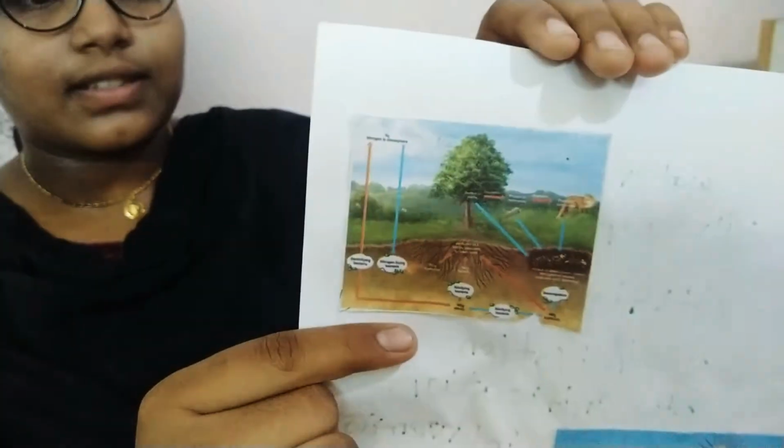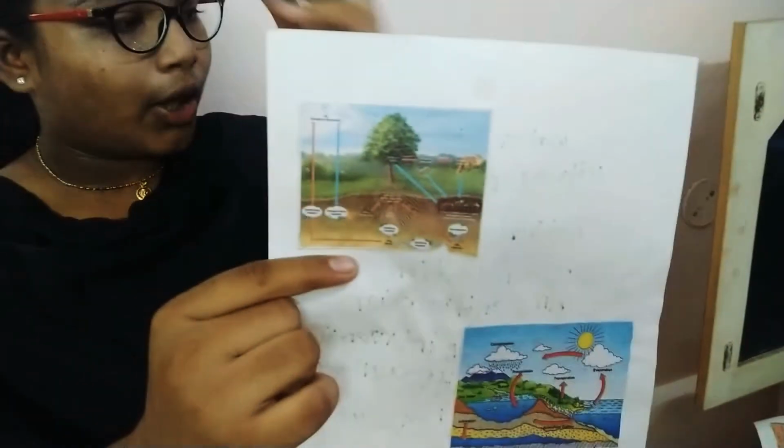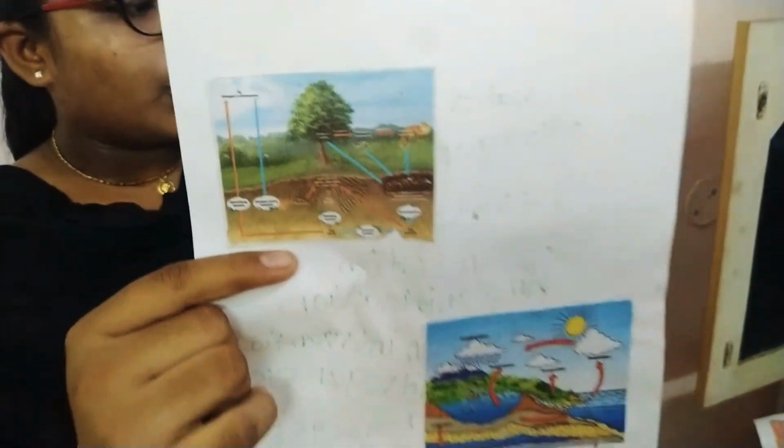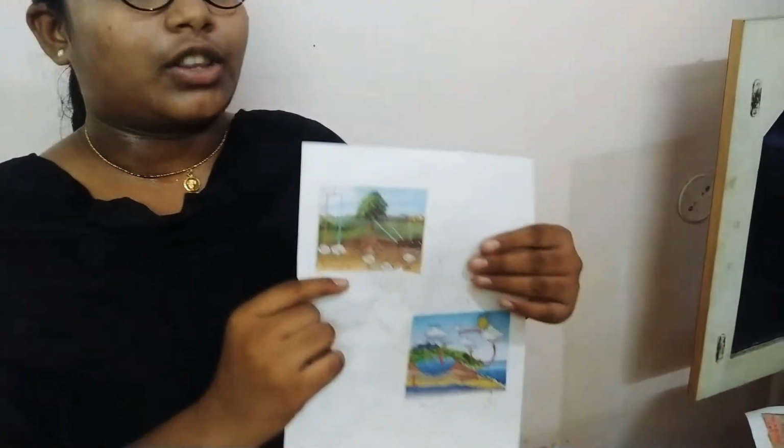Now I will show some pictures of human influence on the cycles. This is a picture related to this: human interference and the nitrogen cycle. While cultivating agricultural products, they use different types of chemicals.